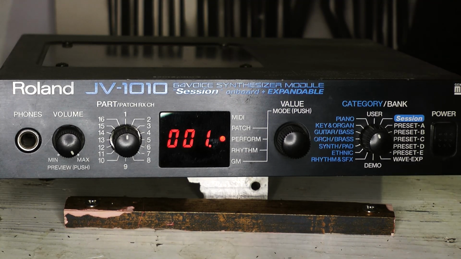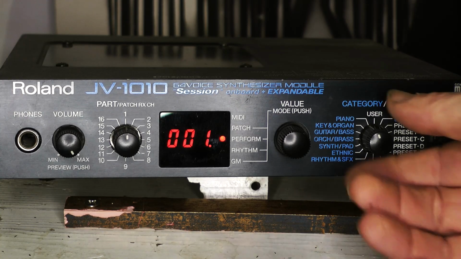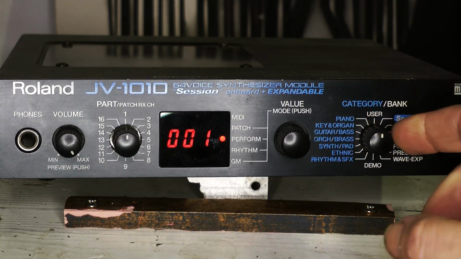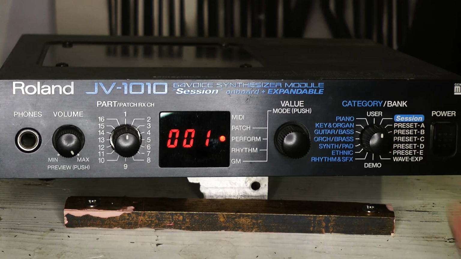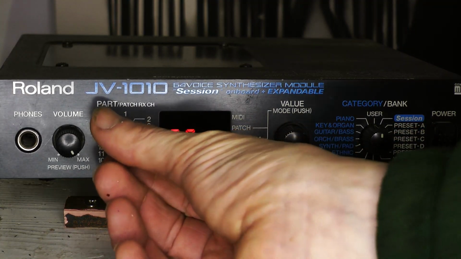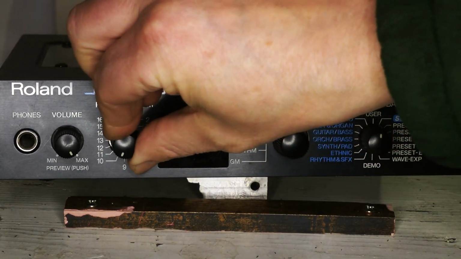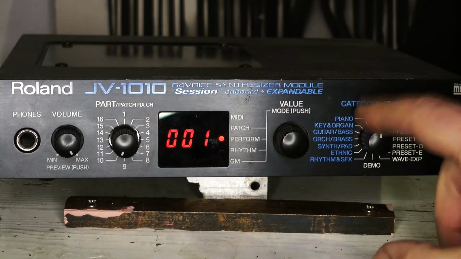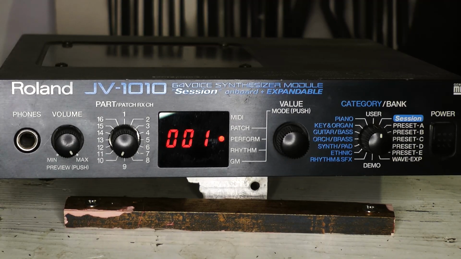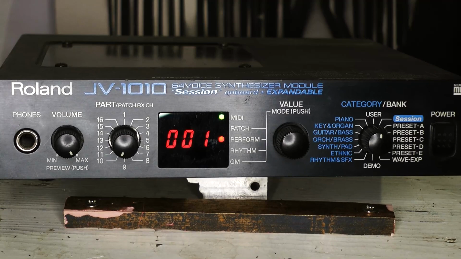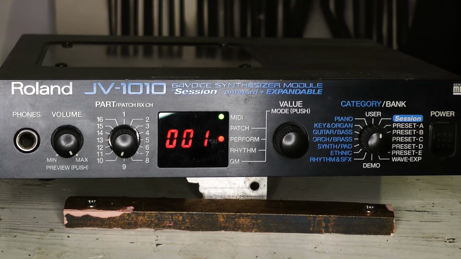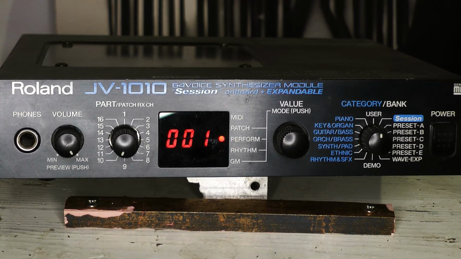Now, I've got it on channel 10, and I want to set this knob on the right over to user. Oh, and I want to set this knob over on the left to 10. There we go, so that's on 10, this is on user. I should be hearing some drums now if I send on channel 10. Let's try it. That's definitely drums, and you'll find the drum kits up towards the top end.